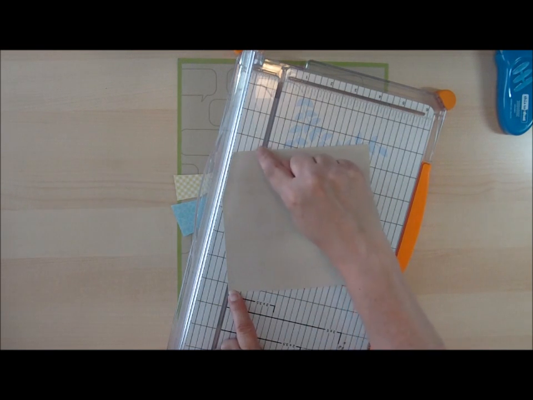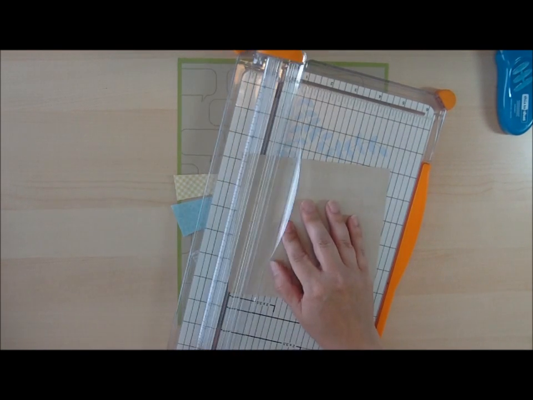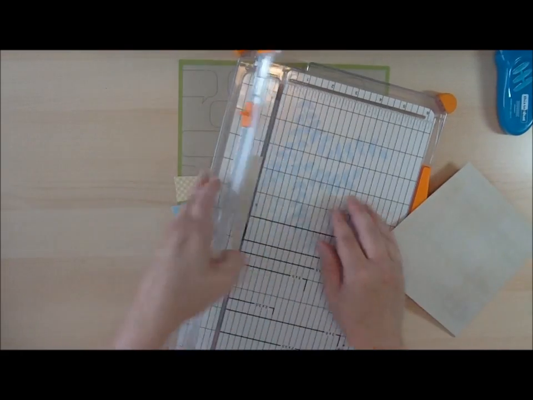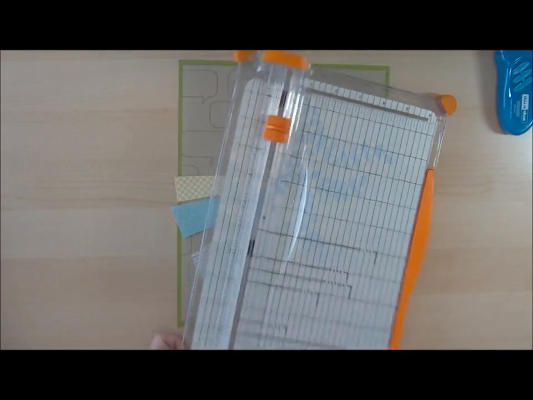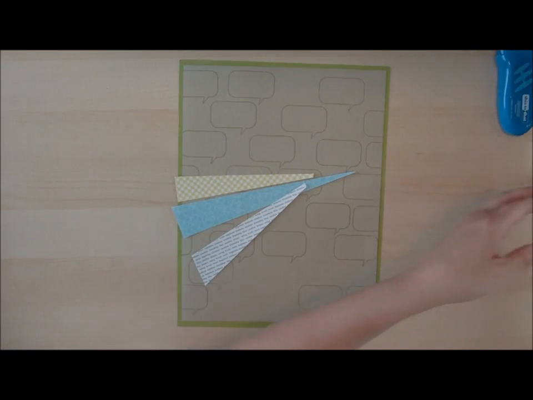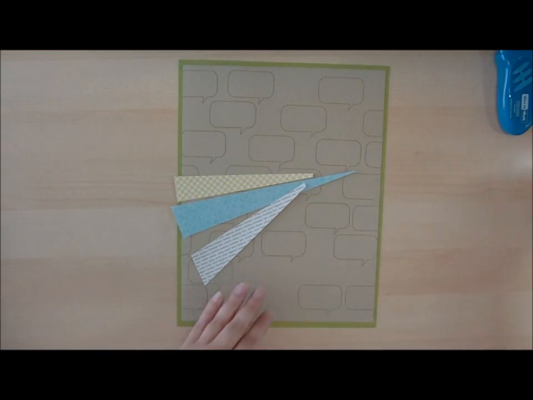And you can see by moving it, it will cut here. This would be a thick one, this will be a thin one. That's another tool that you can use. That's an easy way to create diagonal lines. Now we're going to go ahead and adhere that to our layout.